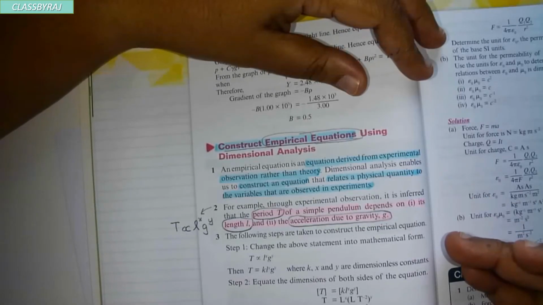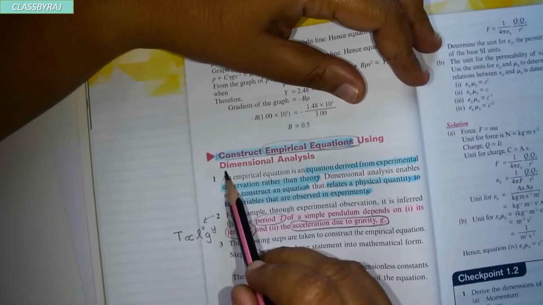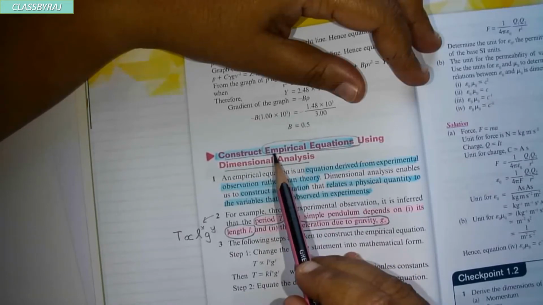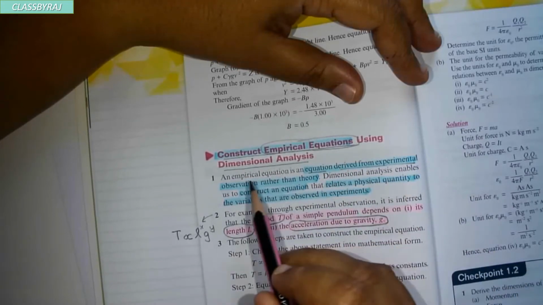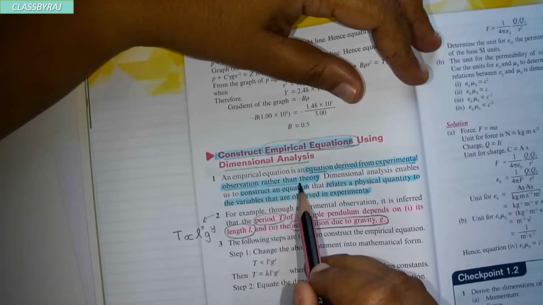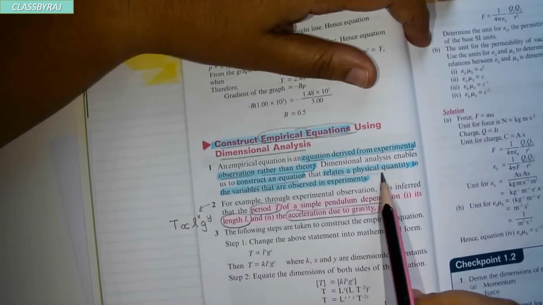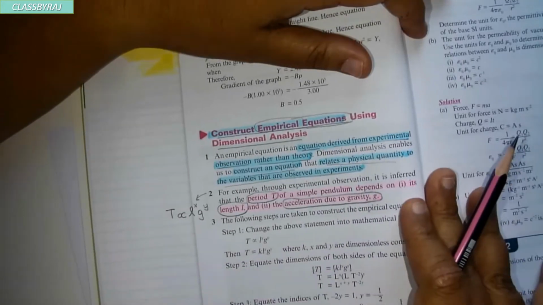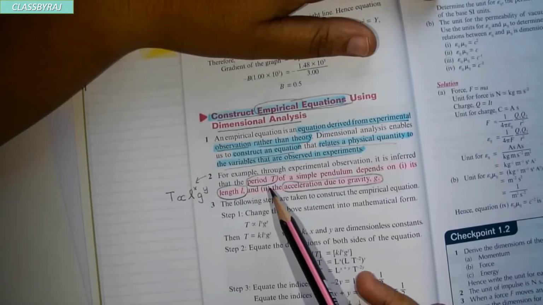For our next lesson, we want to construct an empirical equation by using dimensional analysis. Now, what is an empirical equation? Empirical equations are equations that are derived from experimental observation rather than theory. Okay? So dimensional analysis enables us to construct an equation that relates a physical quantity to the variables that are observed in experiment.